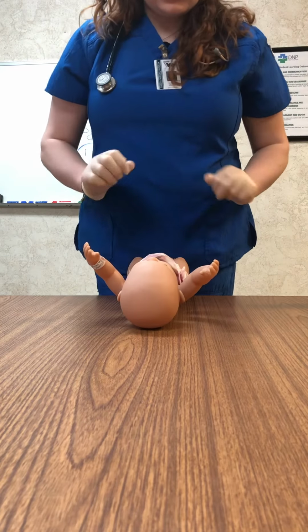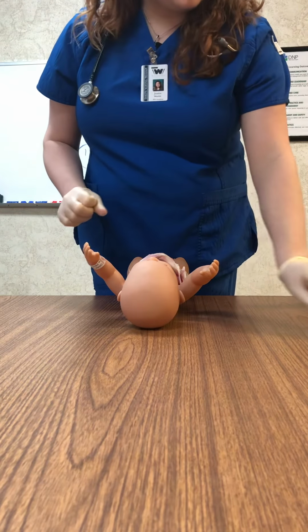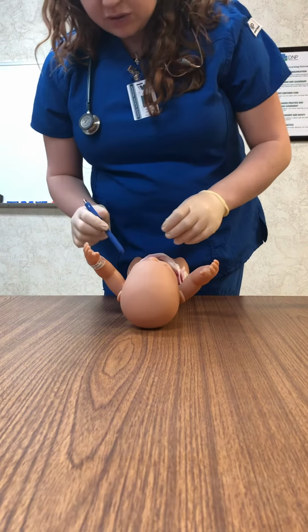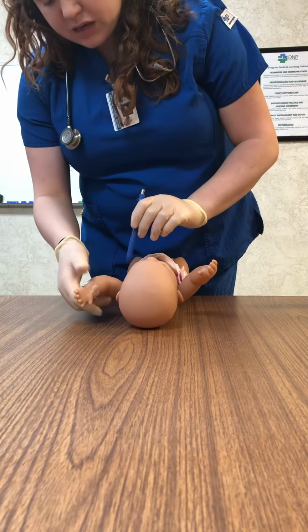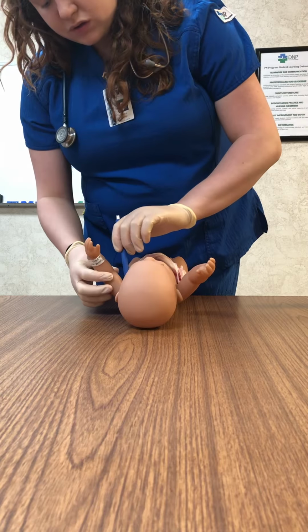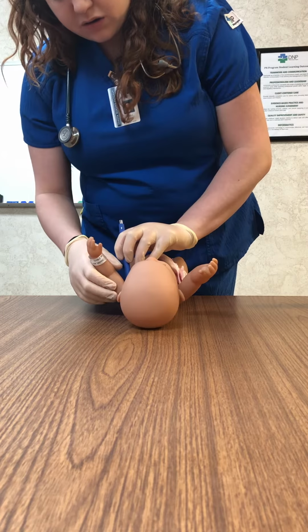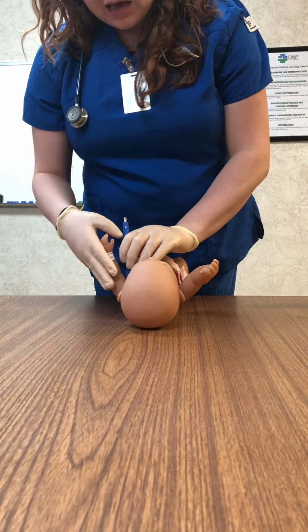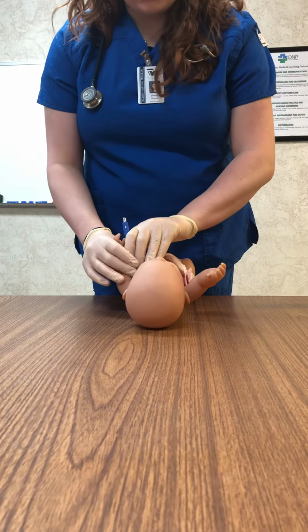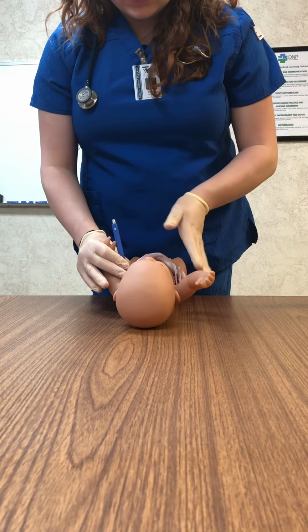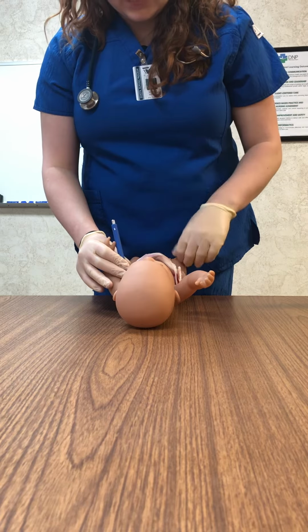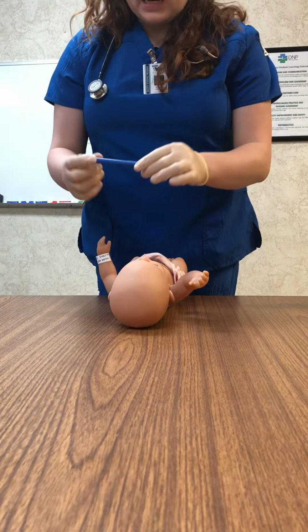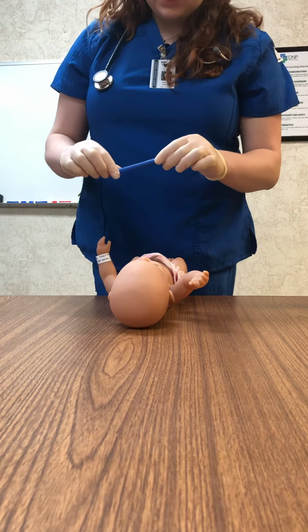All right, so next what I'm gonna do is I'm gonna take her temperature. So I'm gonna take it in the axilla. I'm gonna put it into the fold of her little skin fold there, and I'm gonna hold it there and wait for the beep. So after a couple seconds, it's gonna beep, and the reading is 97.7, which is perfect.